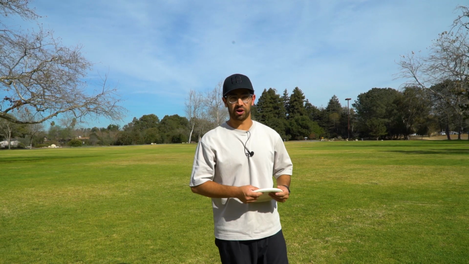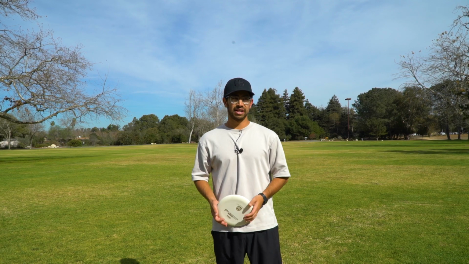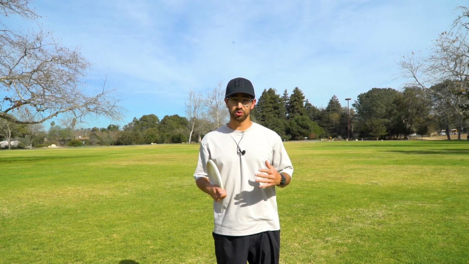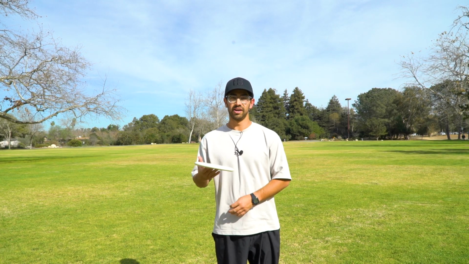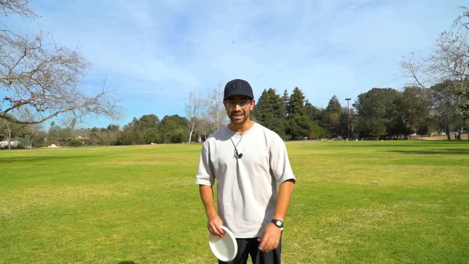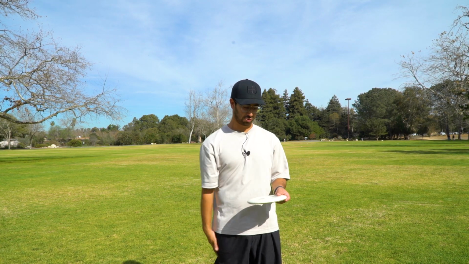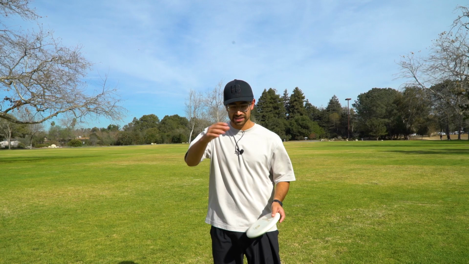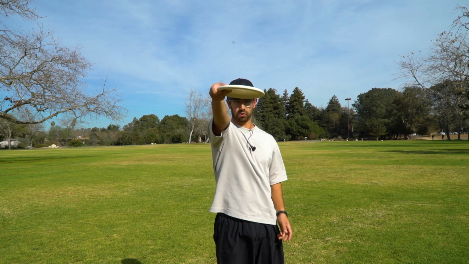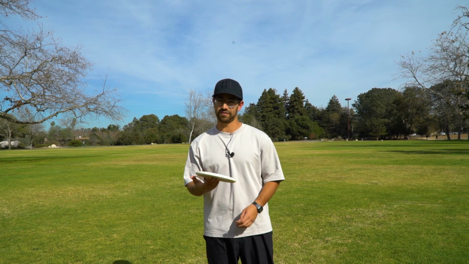I threw it extra hard, so it really flew like what you would want out of a true throwing putter when you're throwing it hard. That probably went 280, 290 or so on an absolute rope. So now I'll act like the basket's off a little bit right and throw it just with a touch of hyzer and see if I could get it to drift.